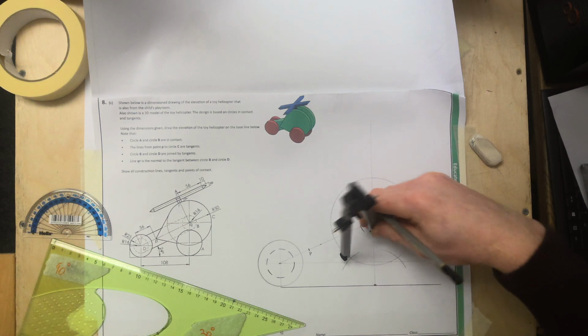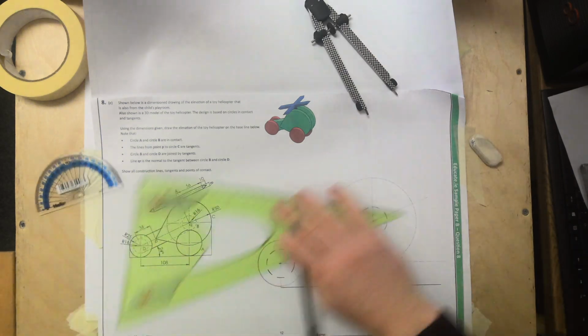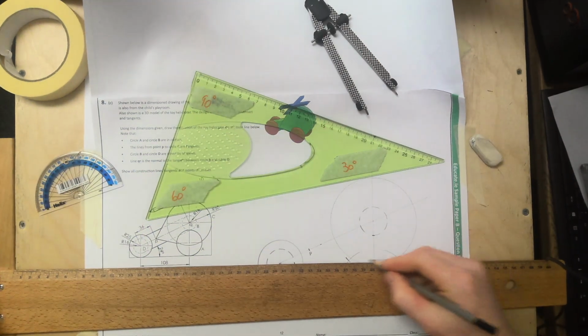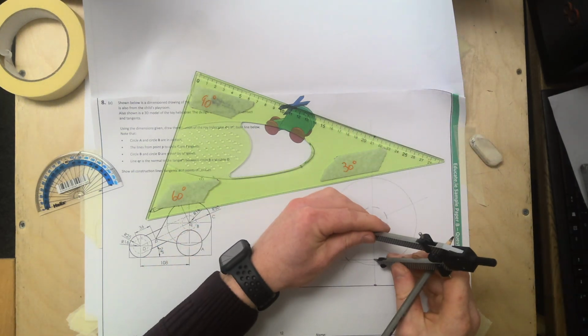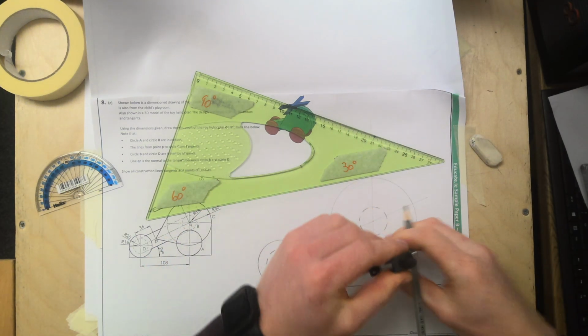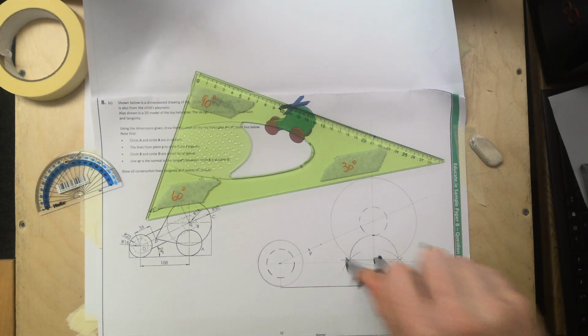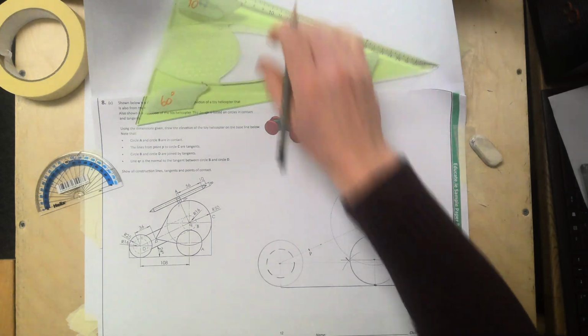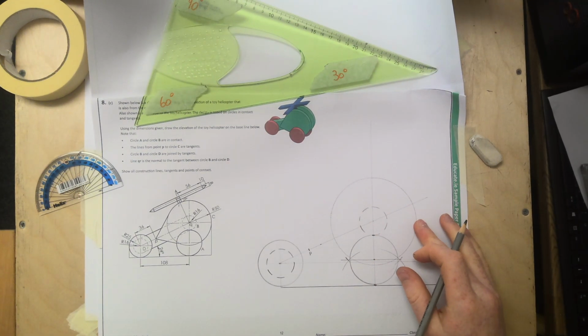If I bisect that, join it. That now is my center point for A, so I can put my compass there, extend it up to the top. And that now is circle A drawn in. So we've A drawn in, we've the small one there, we've the big circle drawn in.